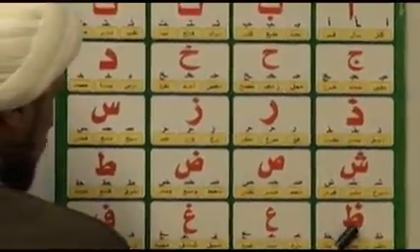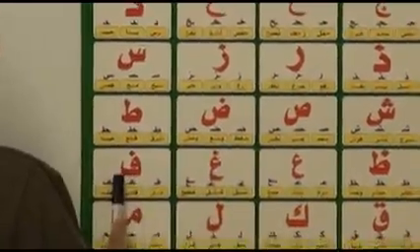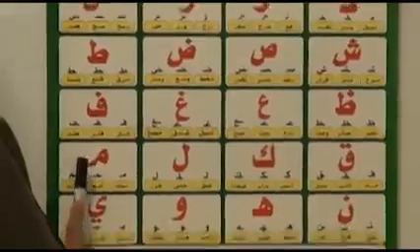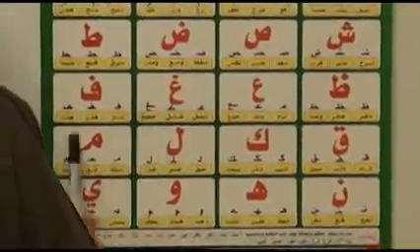We don't have Ta. We don't have Dha as well. Ain, remember the strangling one? Ghain, fa, qa, ka. We don't have lam. Mim, we don't have mim. And noon, we did it. We don't have ha. And wa, ya. So we don't have ta, va, lam, mim, ha. These are the 5 letters.